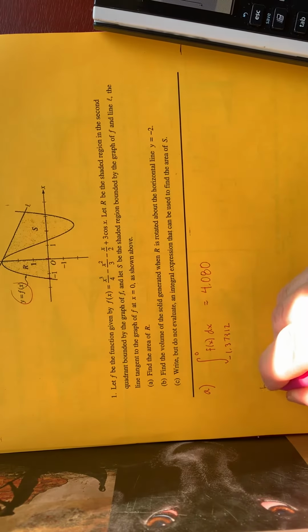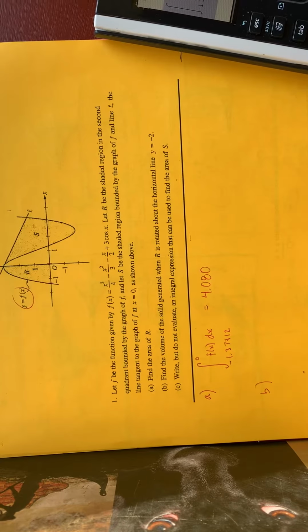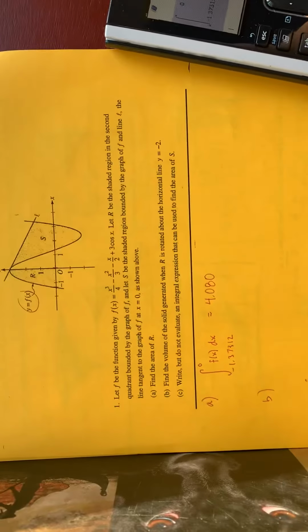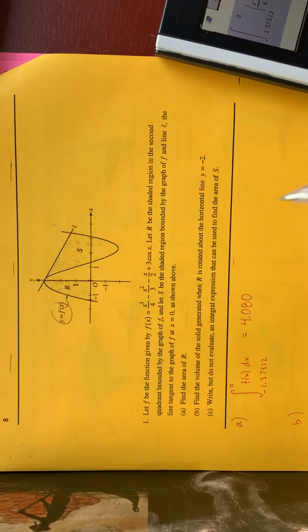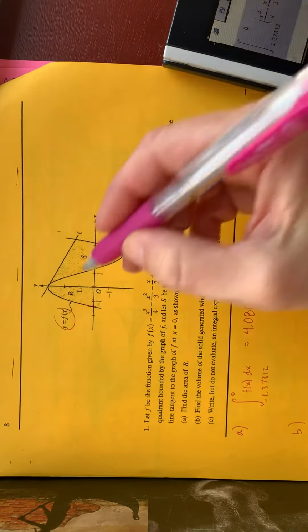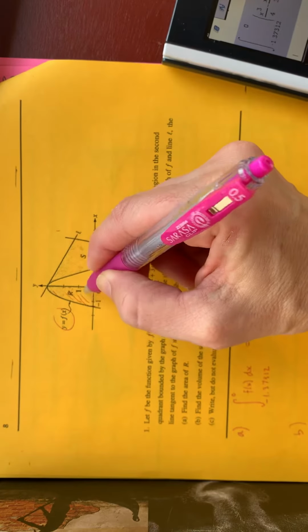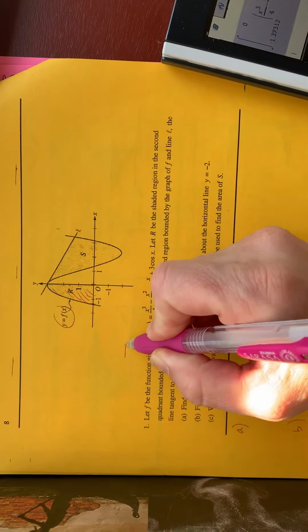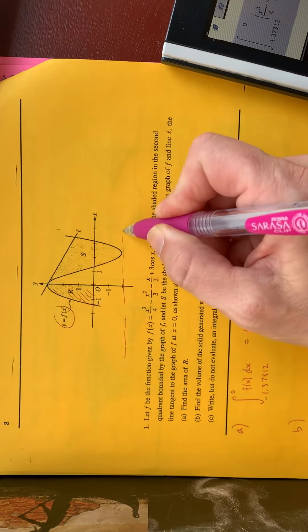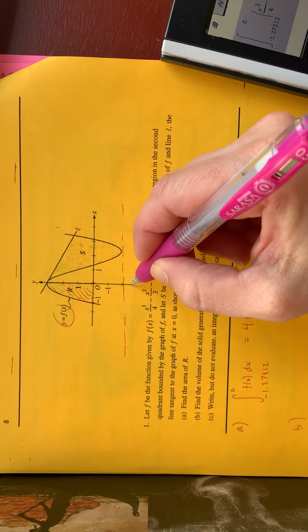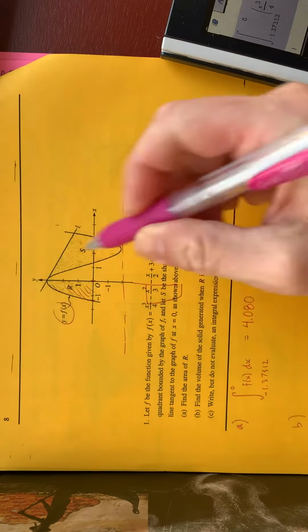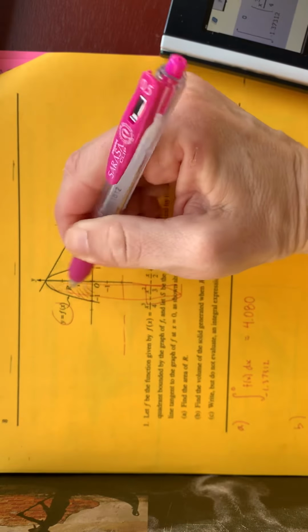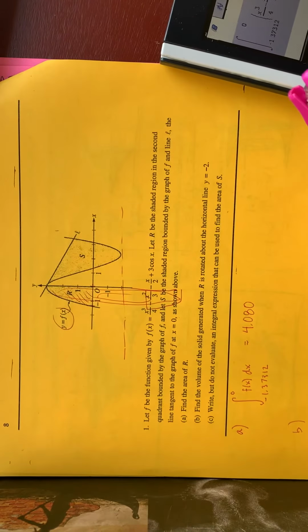Part A. Part B, find the volume of the solid generated when R is rotated around the horizontal line y equals -2. Oh, joy. So I have to take only R, and I have to revolve it around the line y equals -2. So I have to revolve it around here. It's going to pop down here. And I'm going to have this kind of situation. So I'm going to have an outer and an inner. I'm going to have to subtract.